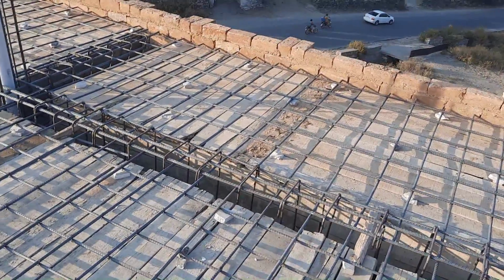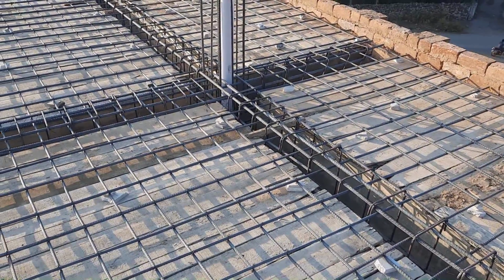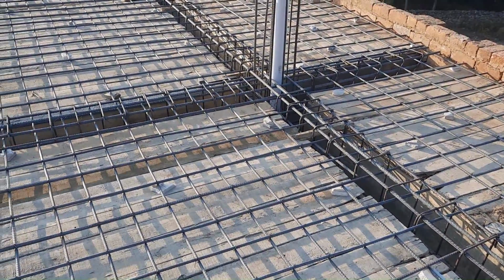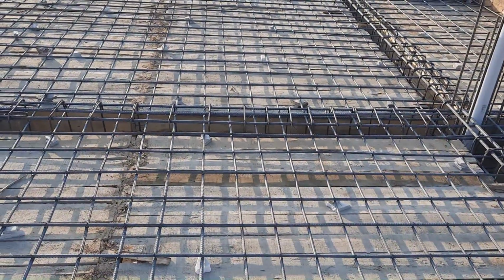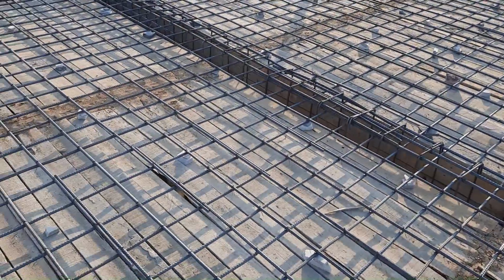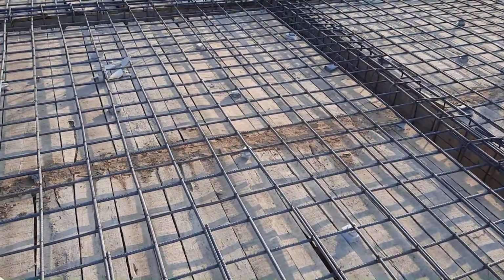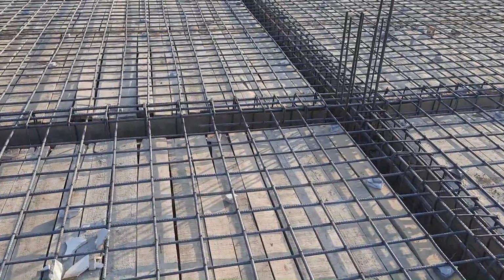Guys, you can see the junction between beam and column. There they provided PVC pipe for rainy water. So the pipes should not be run inside RCC column or beam. Next guys, you can see this is the junction between beam and column.